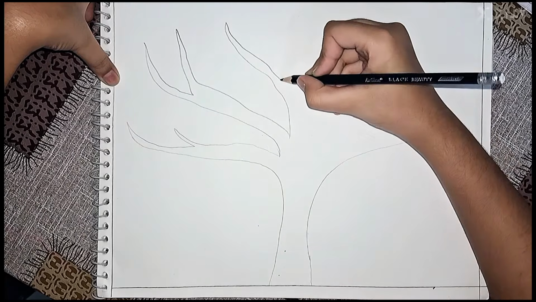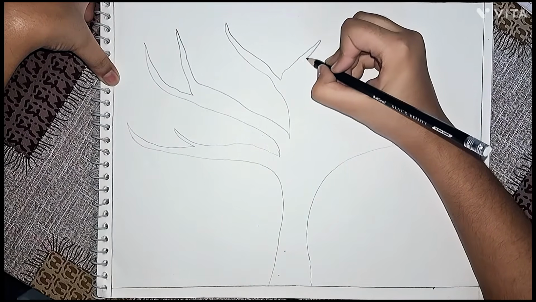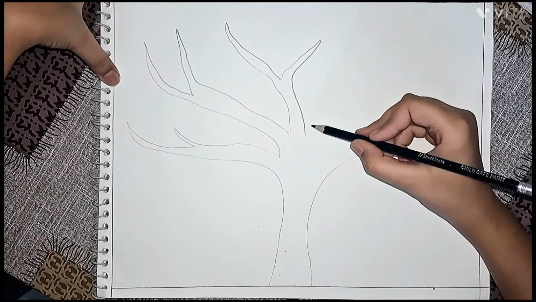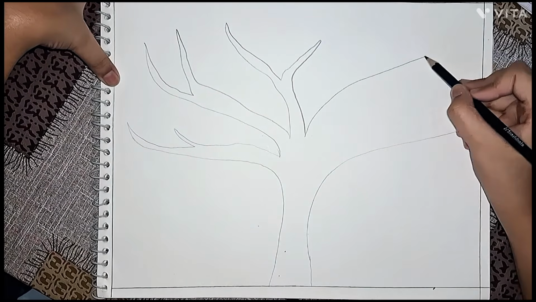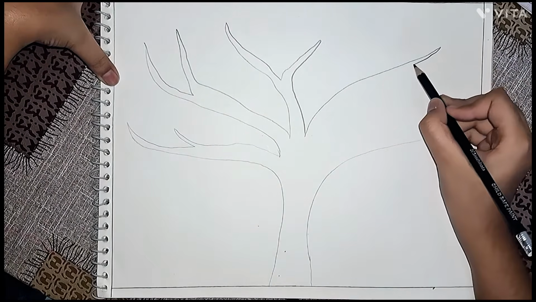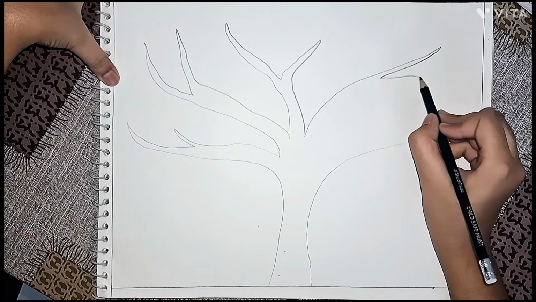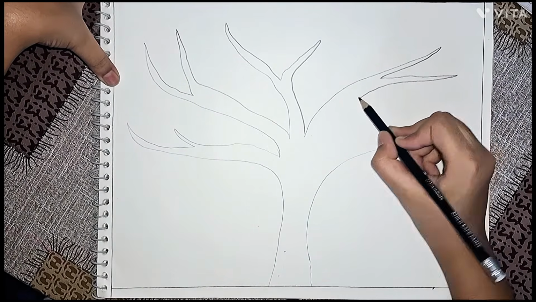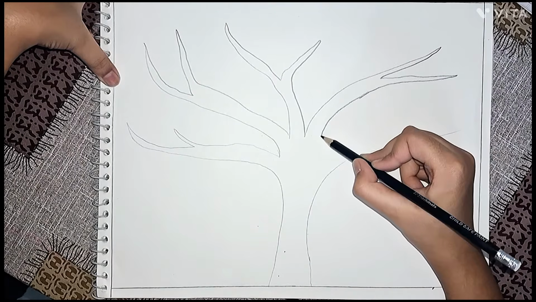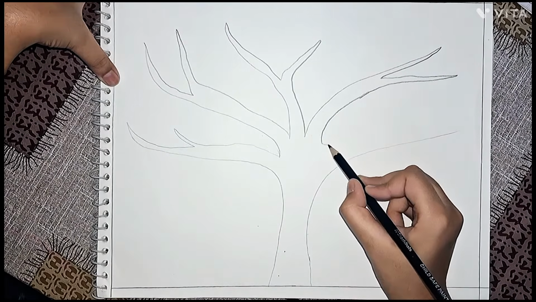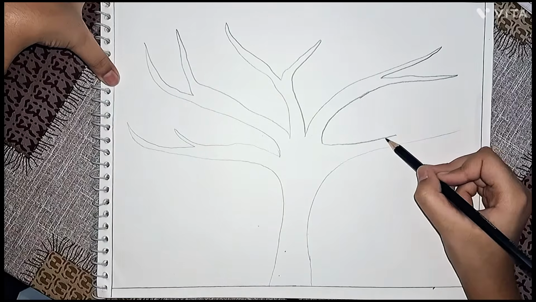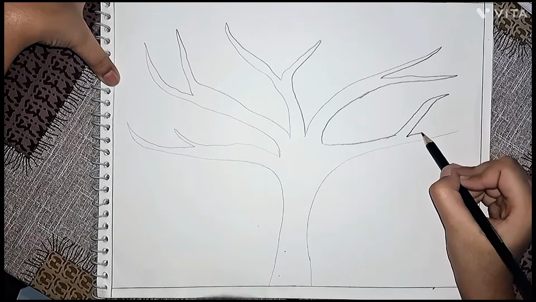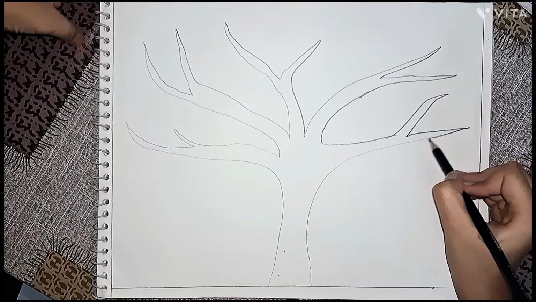We'll start by making the tree. We'll make many branches because we have got at least 20 leaves. So that means we have got 10 synonyms. You can make two synonyms of the same color, so it is easier to identify that they are synonyms.